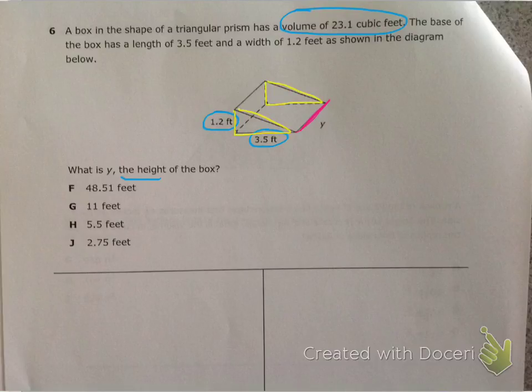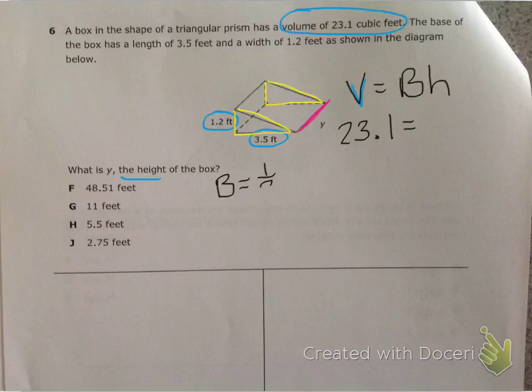And since this is a triangular prism, the bases are those triangles. I'm still going to use the volume formula for a prism. I'm just going to use it to solve for height instead of volume. So the formula for the volume of a prism is volume equals area of the base times the height. Well, this time I know the volume, so I'll plug in 23.1 for volume. Capital B means area of the base. Our base is a triangle. The formula for the area of a triangle is 1/2 base times height. So in this case, that's 1/2 of 3.5 times 1.2.